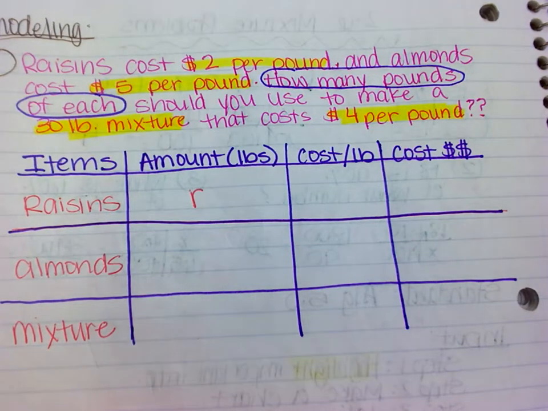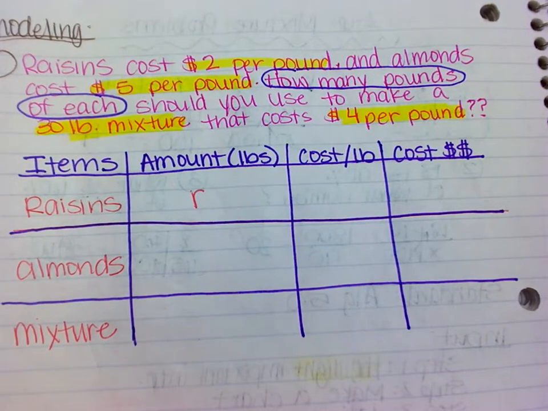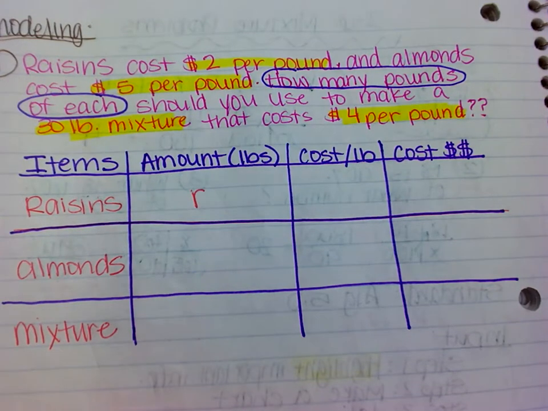Okay, so if I have all these pens, I have some pink pens and some green pens: 1, 2, 3, 4, 5, 6, 7, 8. I have 8 pens total. And if R of them are green, how do I find out how many are pink?